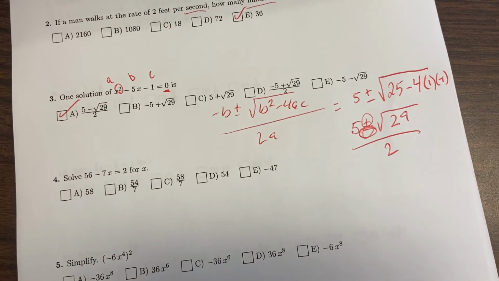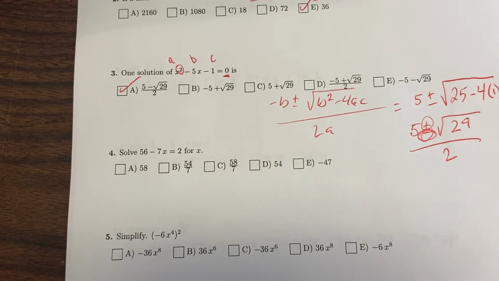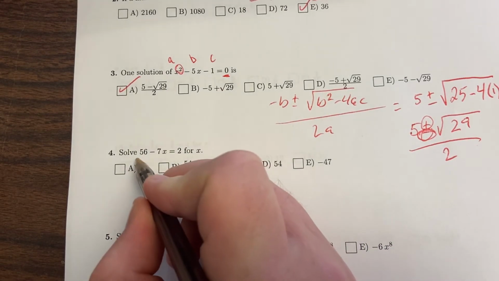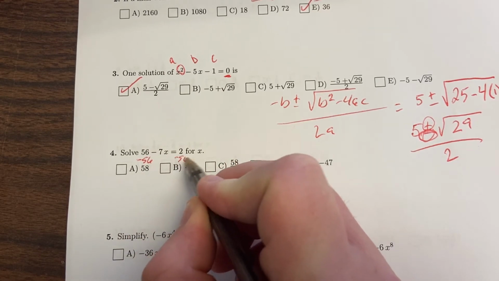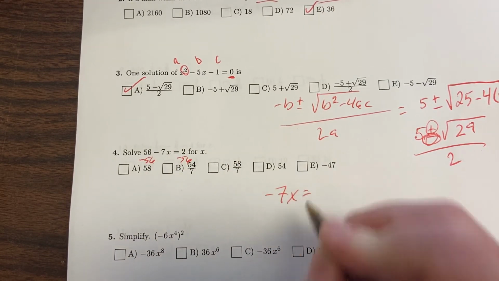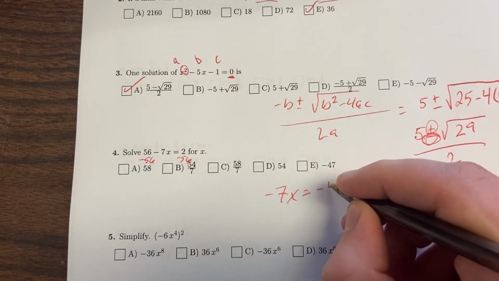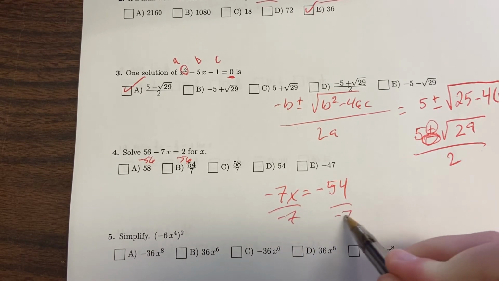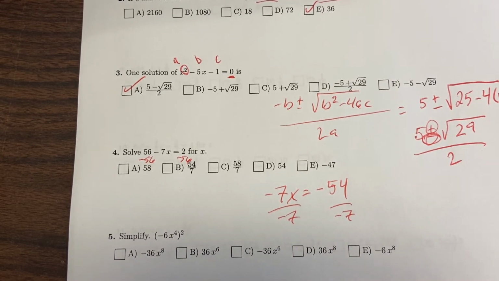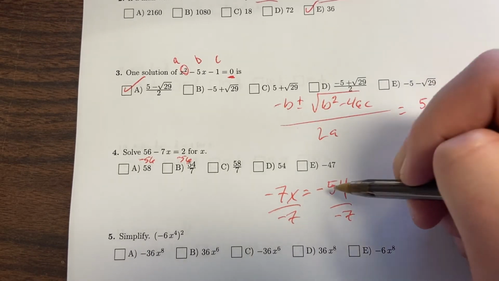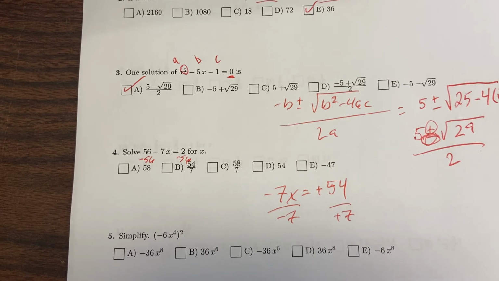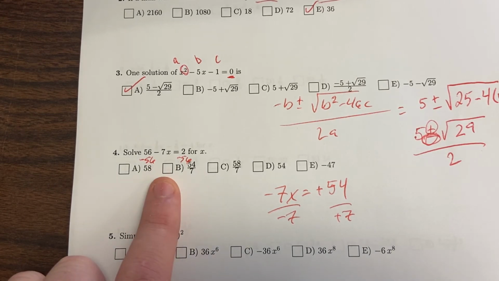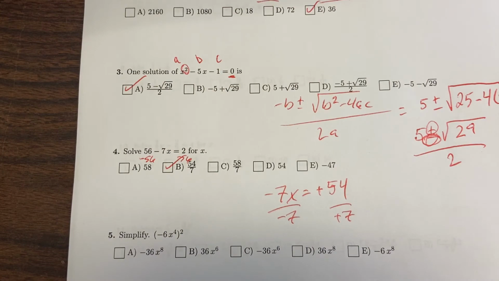Number 4, we have a linear equation here that we are asked to solve. Remember, solving means getting the x on the side by itself. So I'm going to leave the x value alone. I'm going to subtract the 56 from both sides. So now I have a negative 7x is equal to a negative 54. And if I divide both sides by a negative 7, negative 54 over negative 7 doesn't simplify, but the biggest thing to remember is you have a negative over a negative, so that's going to make it a positive. So we have answer B, positive 54 over 7.